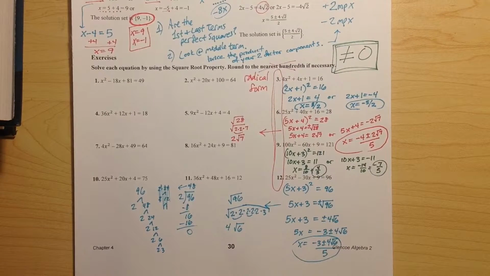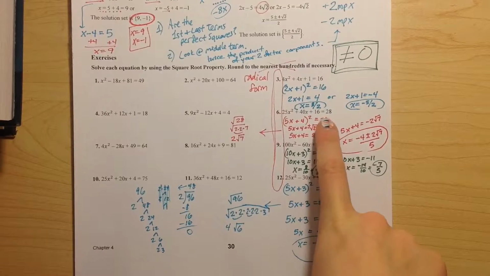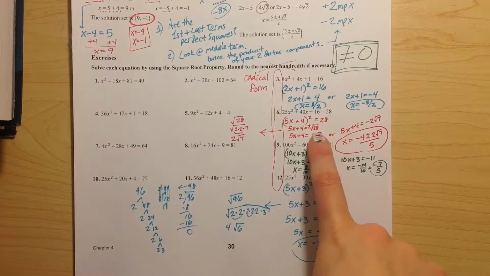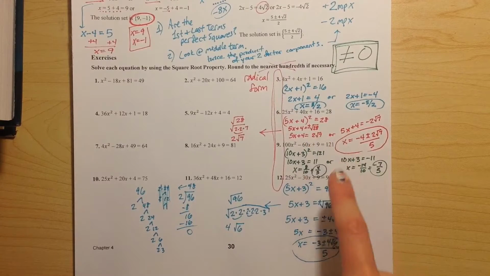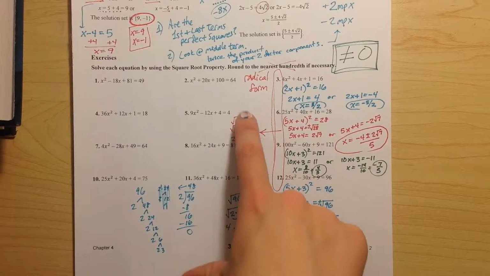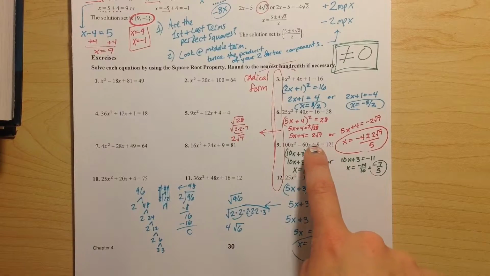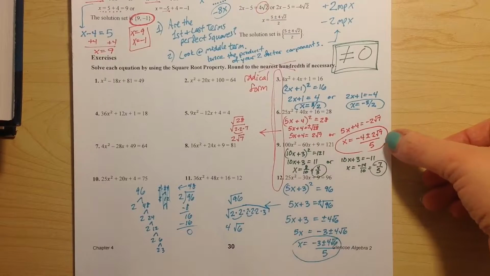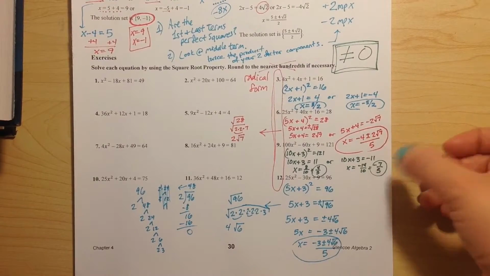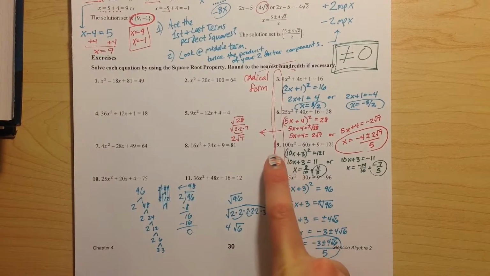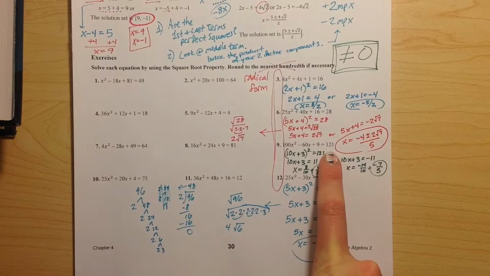There we go. Number 6, we ended up needing the square root of 28, which isn't nice per se, but it does simplify a little bit. So those are my simplifying steps to get the square root of 28 down to 2 square root of 7. You end up with an irrational answer over here, negative 4 plus and minus 2 square root of 7, all of that over 5.